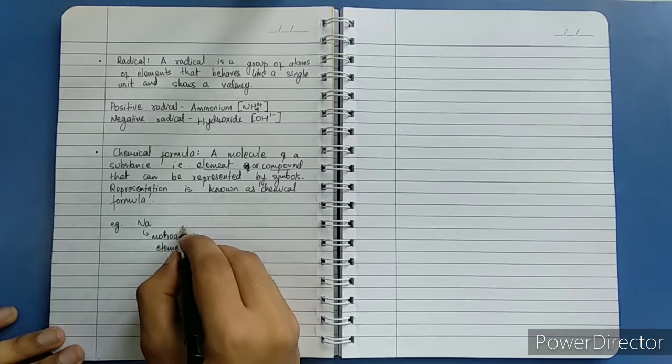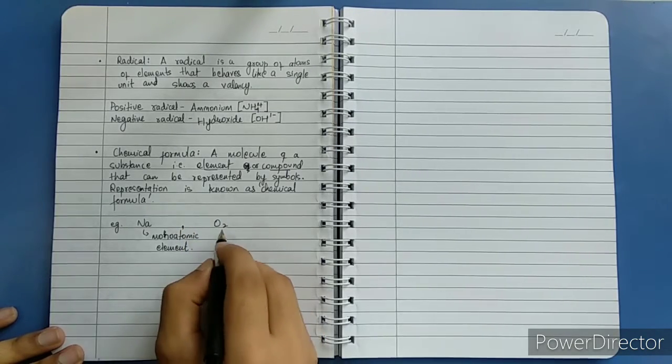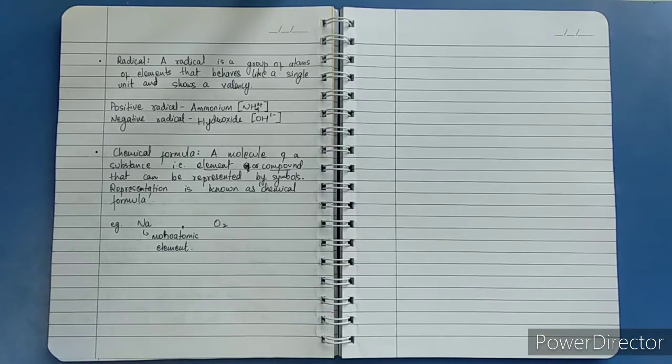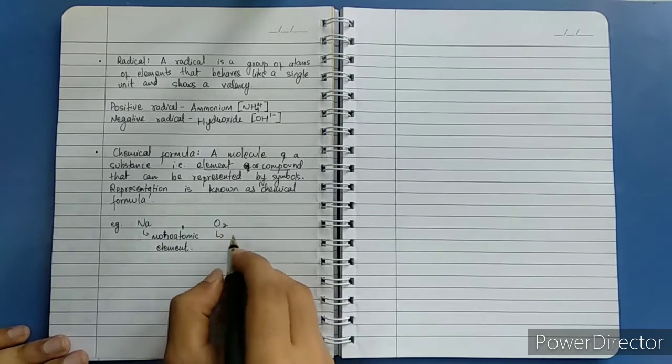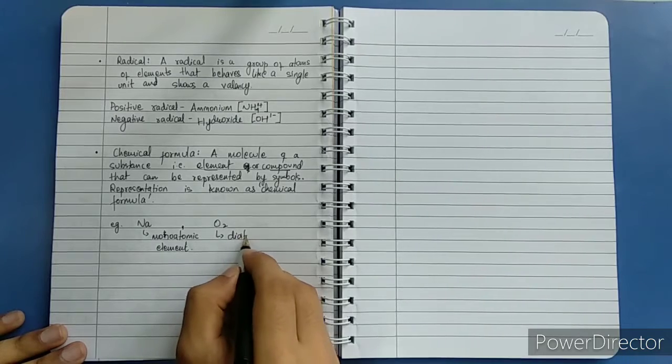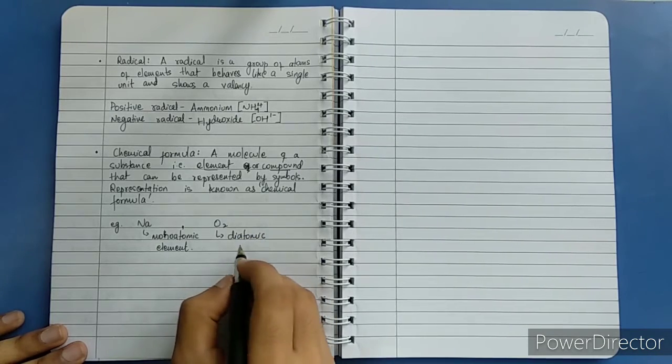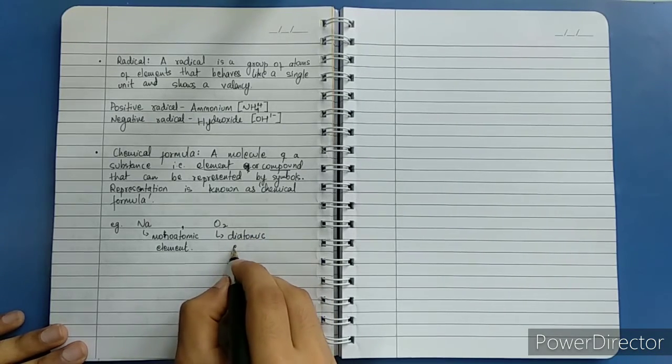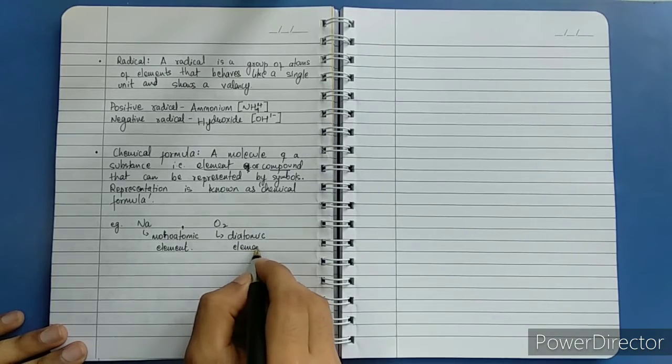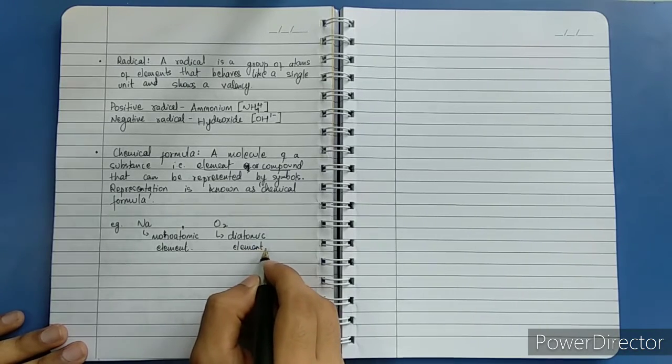Next, let's take the example of oxygen. When I say oxygen molecule, this is O2. This is a diatomic element, meaning its molecule has two atoms.